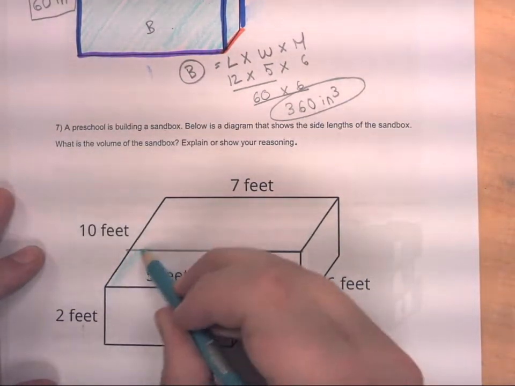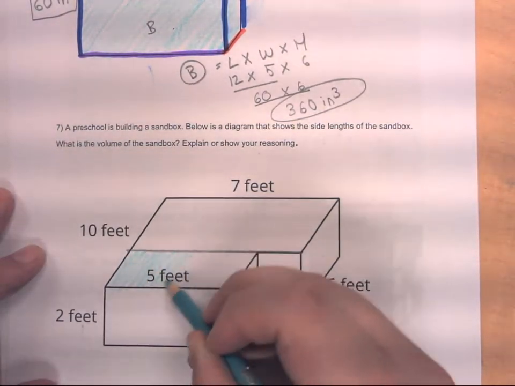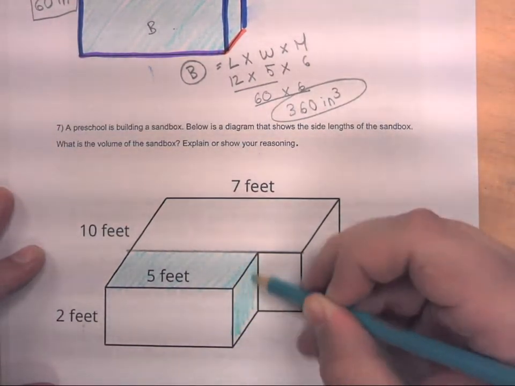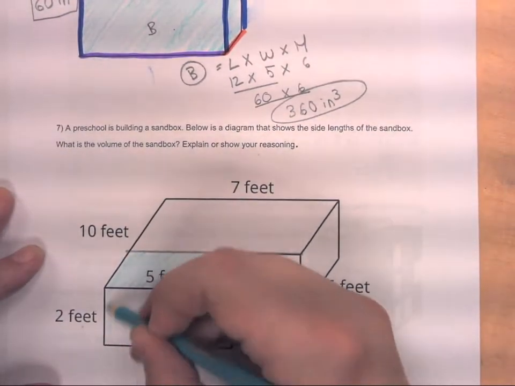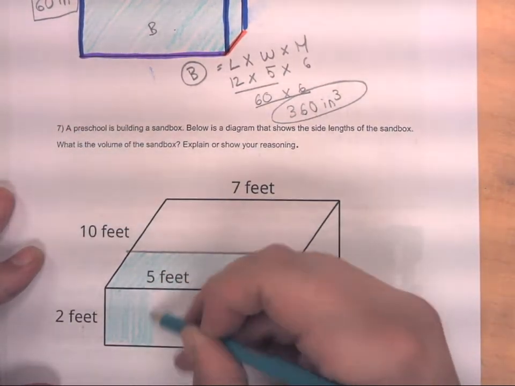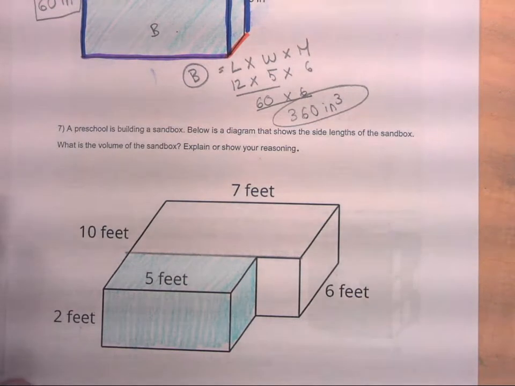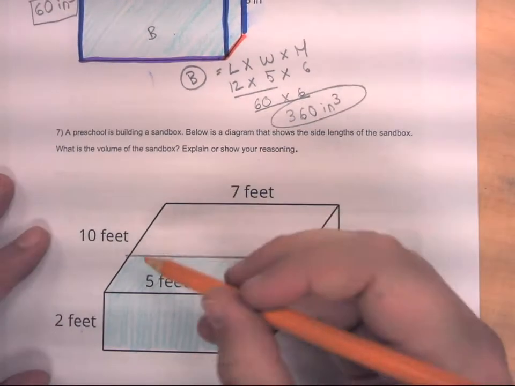Again, I'm going to color my prisms so it's easy to tell where they start, where they begin, where they stop. And that's going to help me determine the correct dimensions for each.